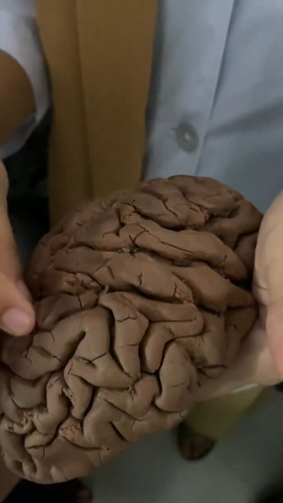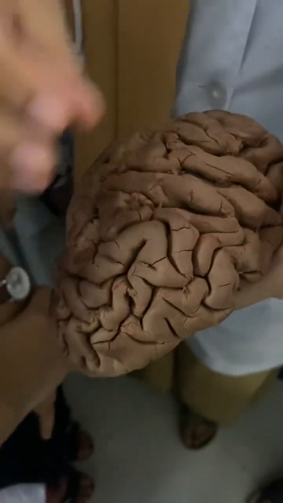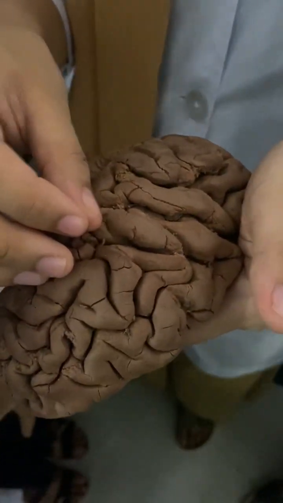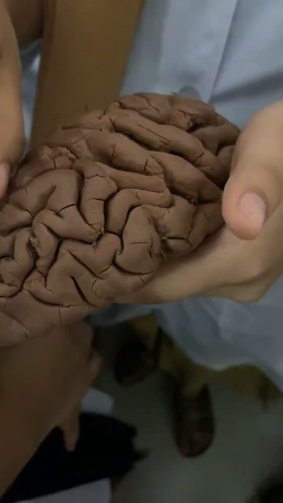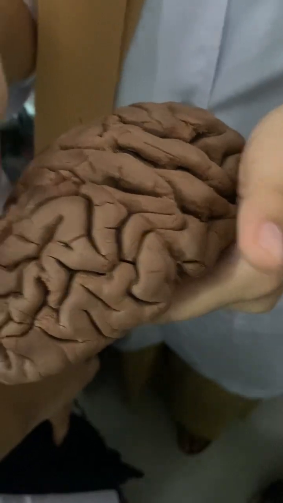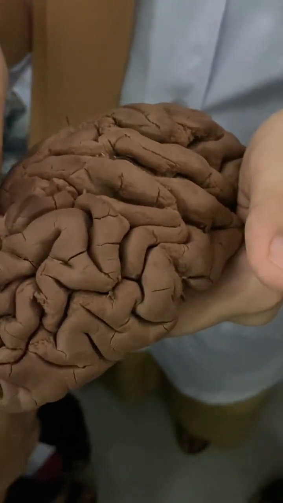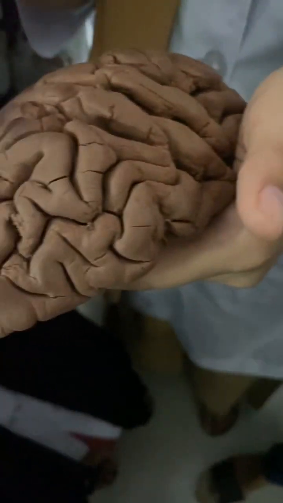So that's pretty much it. 45 is triangularis. No, 44 is triangularis and opercularis is 45. Yes, 45 triangularis. Alright. Then opercularis is 44.